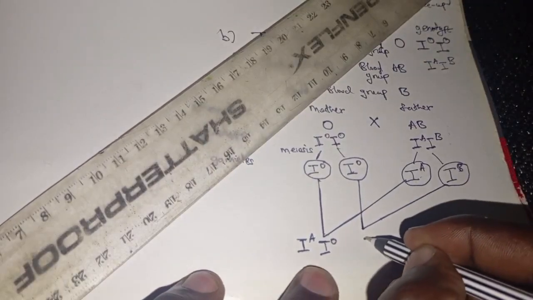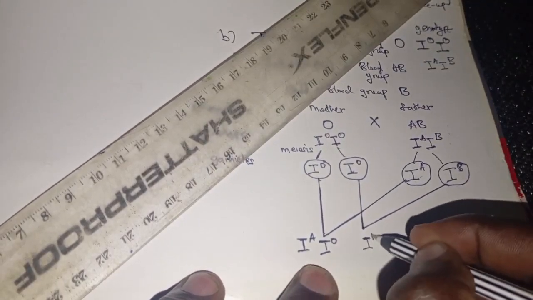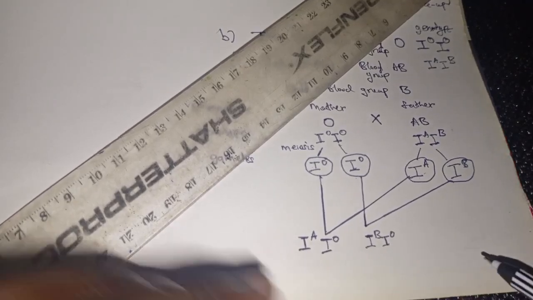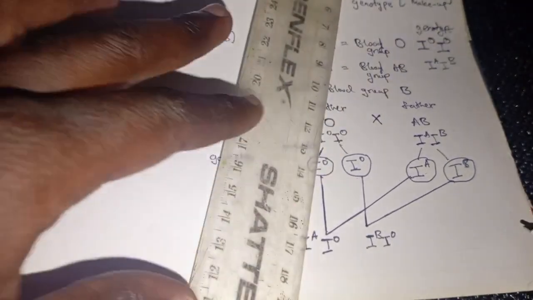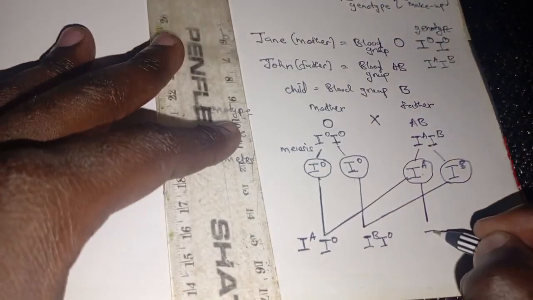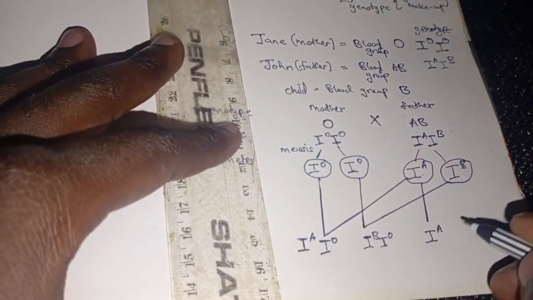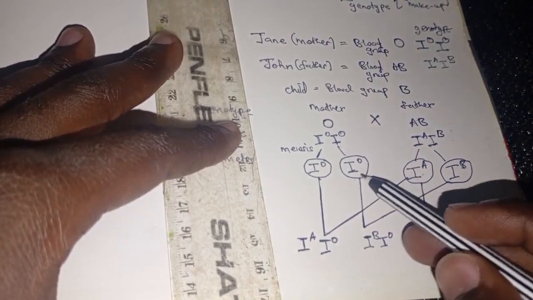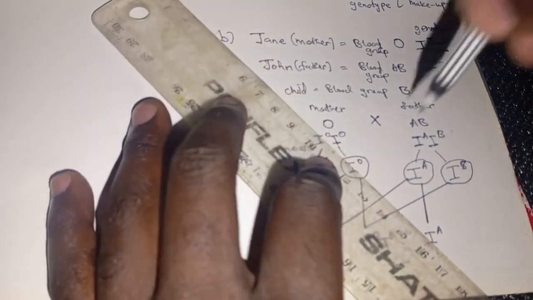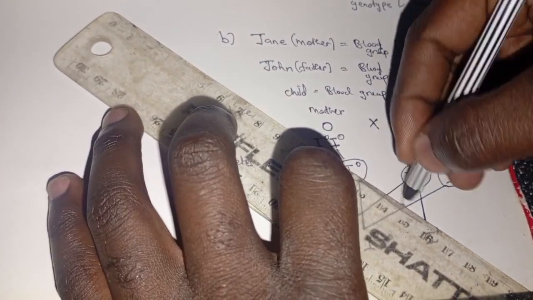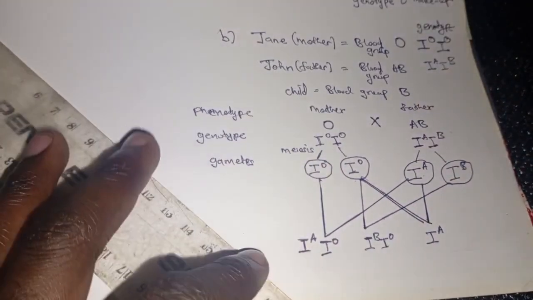So the O which is recessive will come here. Then this side now, this one can come here: blood group A. This one has not crossed with this one yet, so these can cross like that.